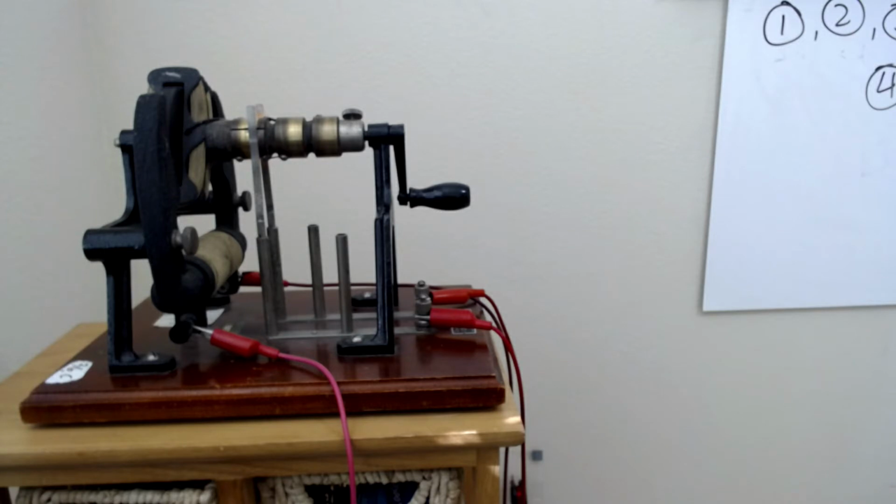Now, if you have a power supply, that's even better. But your power supply has to be able to supply a lot of current, like 8 or 9 or 10 amps. If you have a power supply that only supplies milliamps, it's not going to help you. You need a pretty hefty power supply.